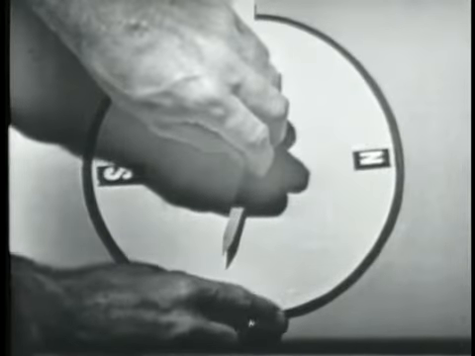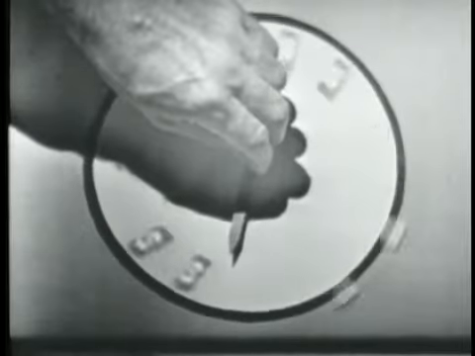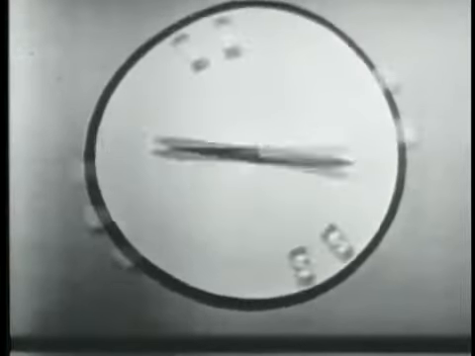Let me show you that again. We have a rotating magnetic field, we have a compass needle. Look at it pick up the rotation of the rotating magnetic field. As it tries to align with the field, it begins to rotate. Now, this principle is the one that makes the AC motor operate.